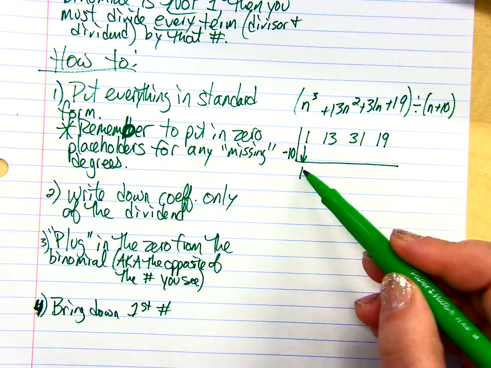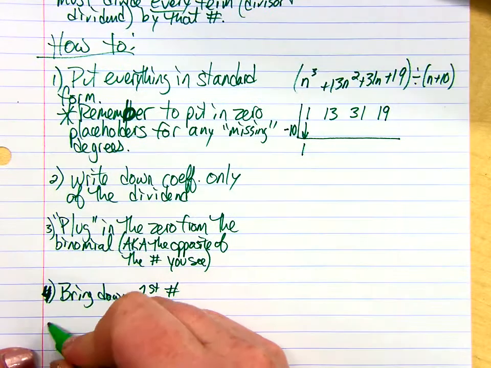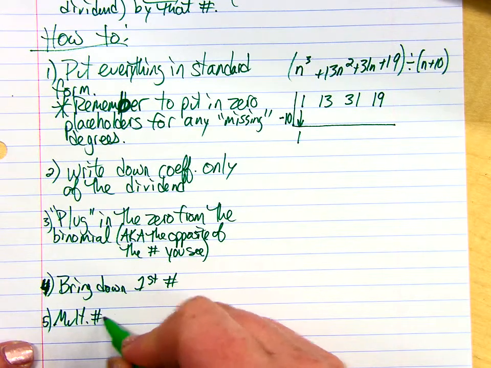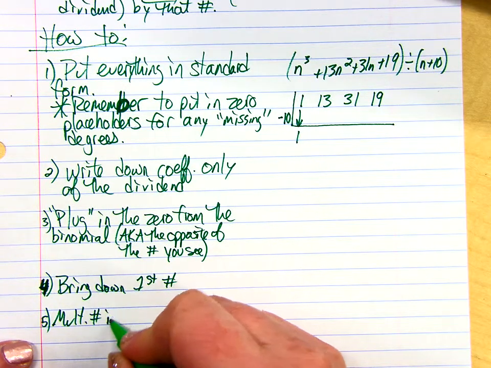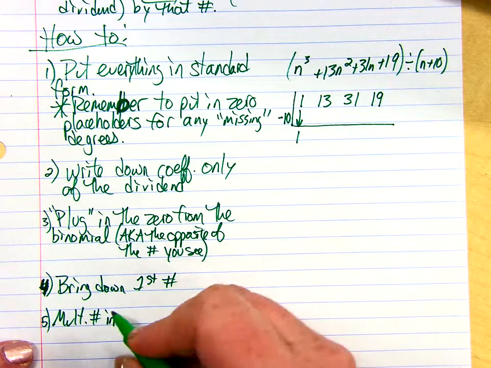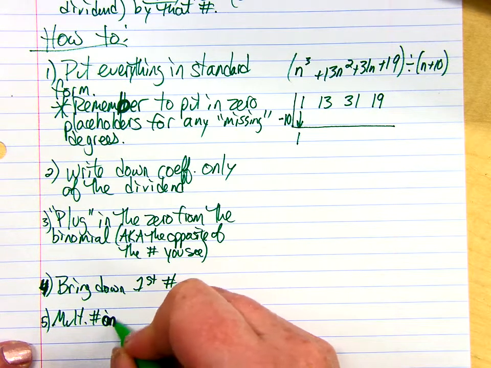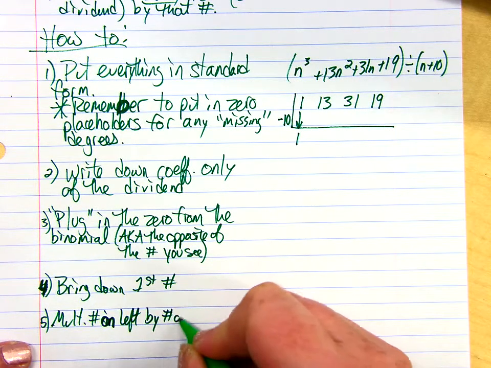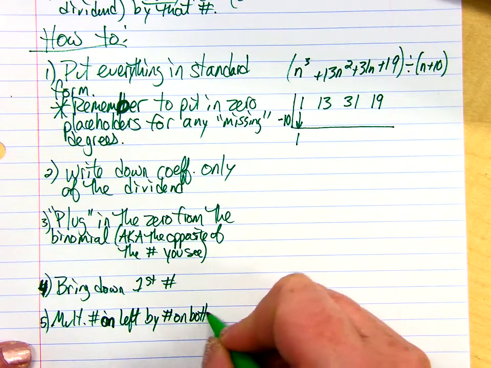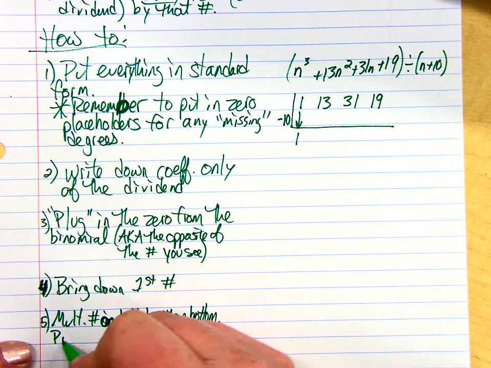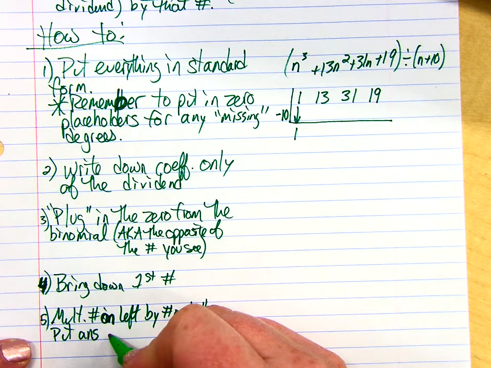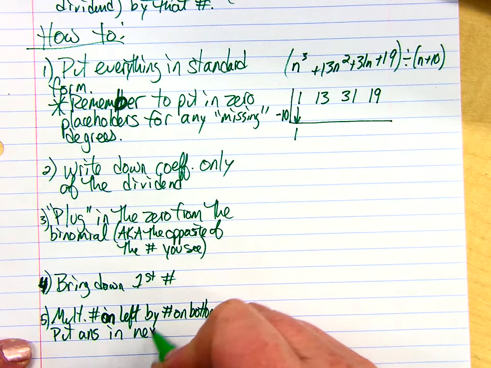So I multiply and write down the answer. So step 5: multiply the number on the left by the number on the bottom, and put the answer in the next column.